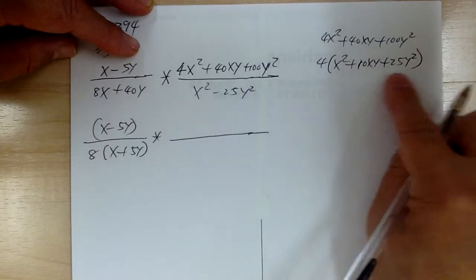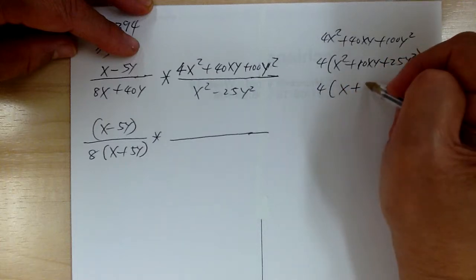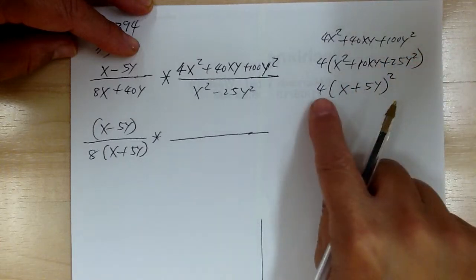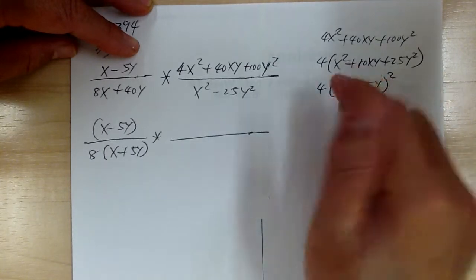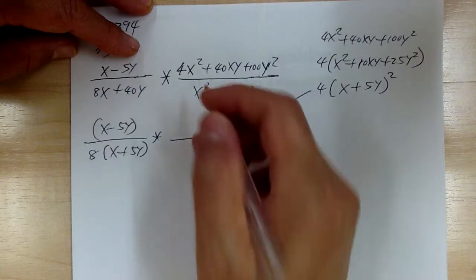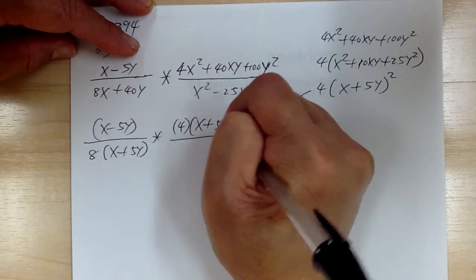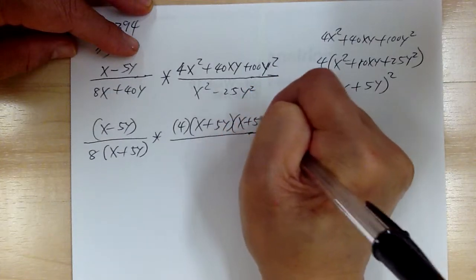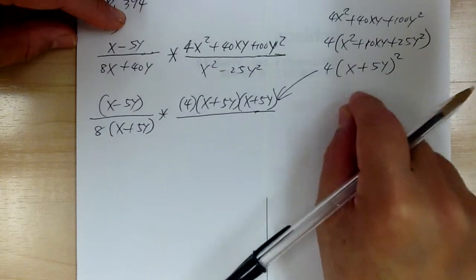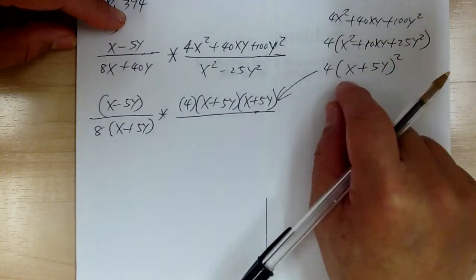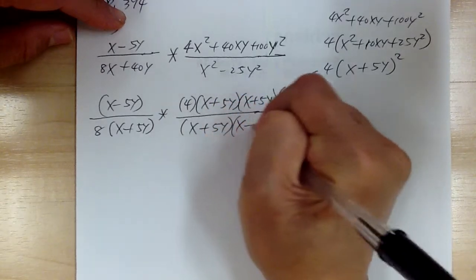Then step 2, this is the perfect square. Double check: 2 times 5 is 10xy, so that's right. When I'm writing it over here, I'm going to write it out twice so I can cancel things out. If it gets complicated, go off to the side, but don't go too far, just right next to it. This one, you're going to get x plus 5y, x minus 5y.